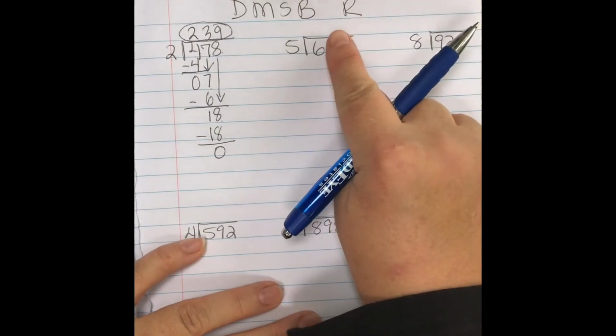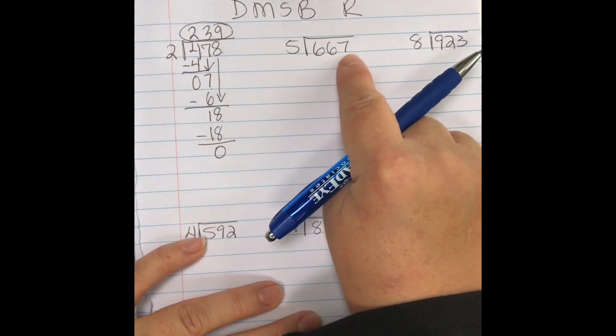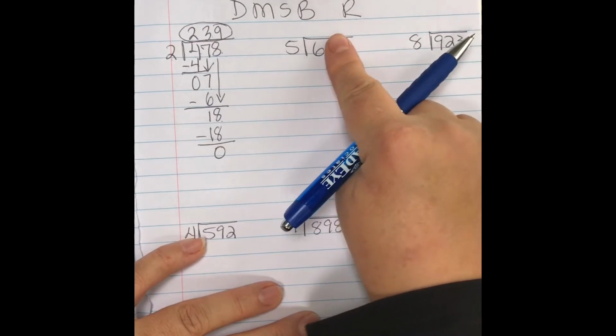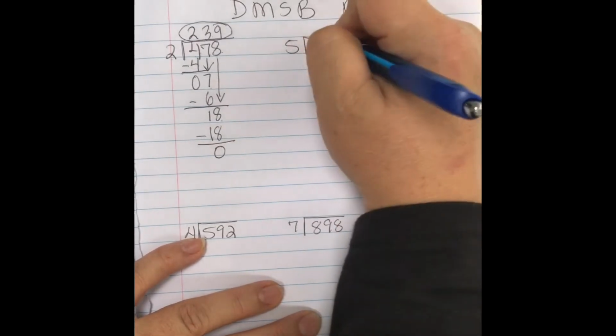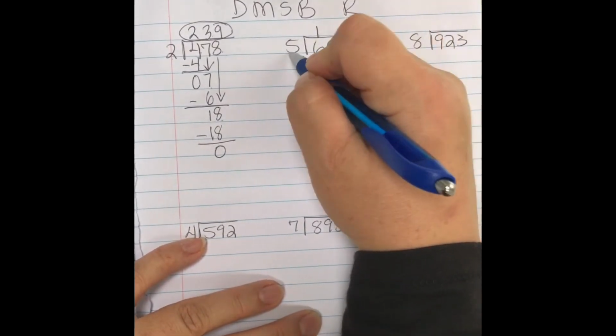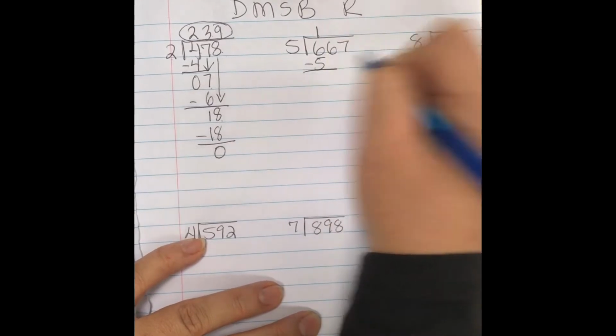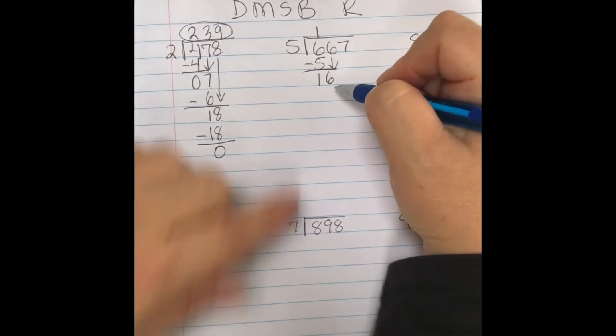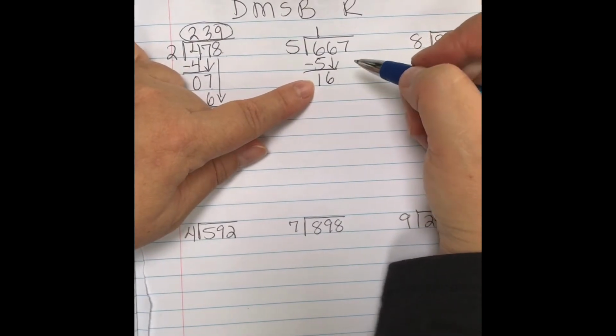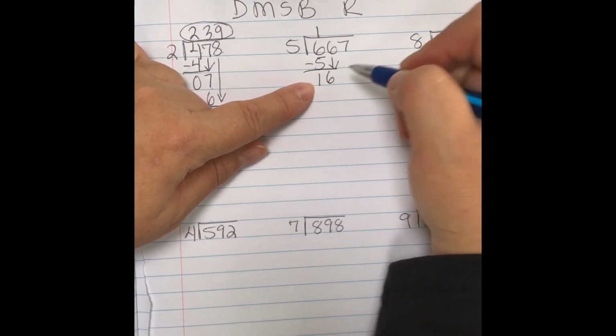Okay, the next step I'm going to do is 667 divided by 5. So I'm going to cover up the other numbers and just have the first one. Can I divide 6 into any groups of 5? Yes, I can. I can get one group of 5. So 1 times 5 is 5. I'm going to subtract, and I'm going to bring down. Can I get any groups of 5 out of 16? Yes, I can. How close can I get to without going over?